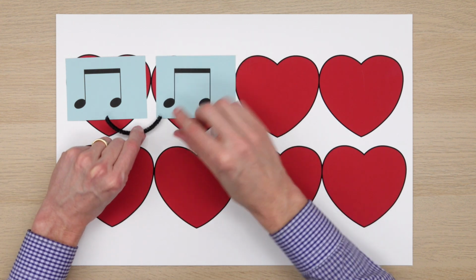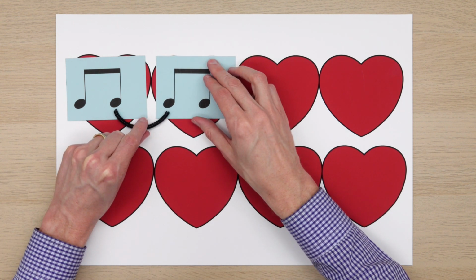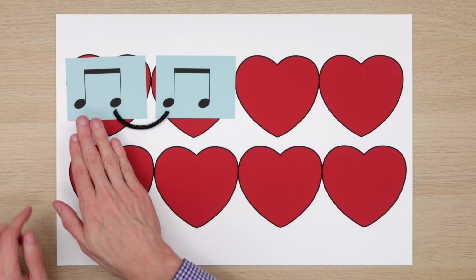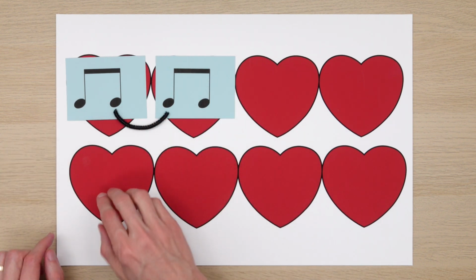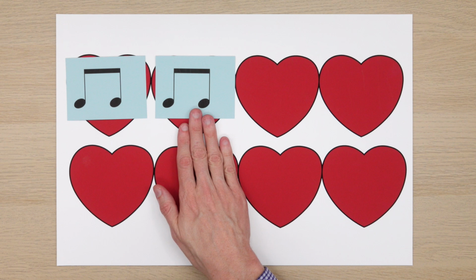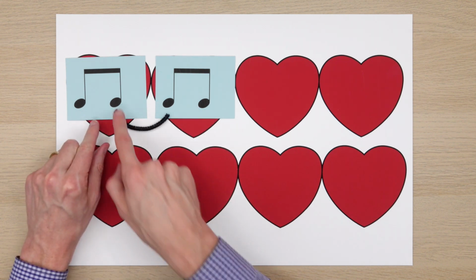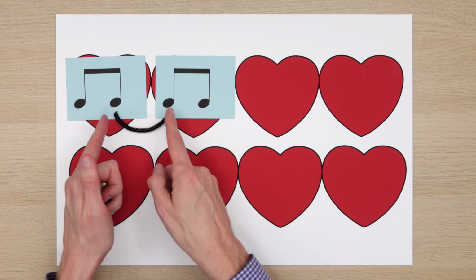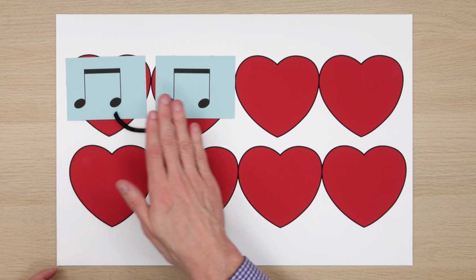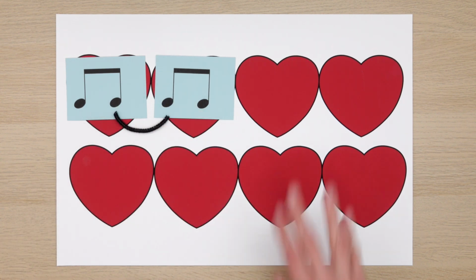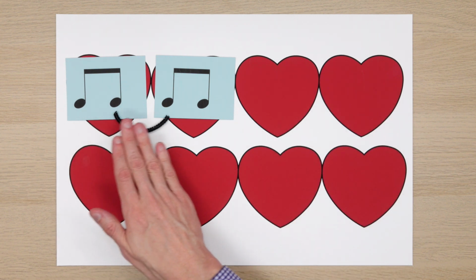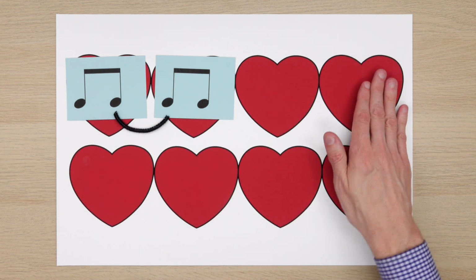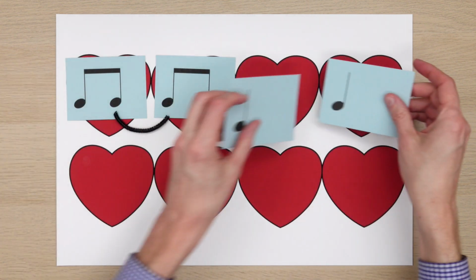Well, we could use a tie. This is actually what was happening. We had a ti, ti, ta instead of ti, ti, ti, ti. This 8th note tied into the next 8th note to make one longer sound. And then what happened in these two beats? Ta, ta. We had two quarter notes.